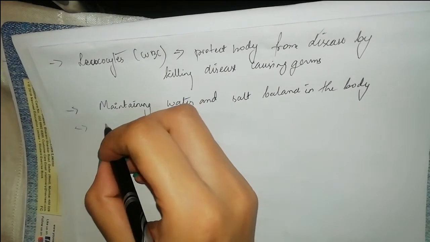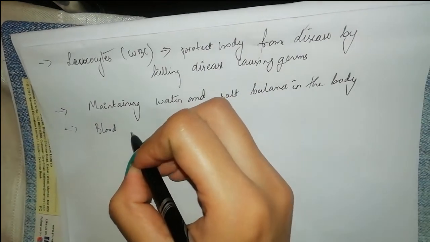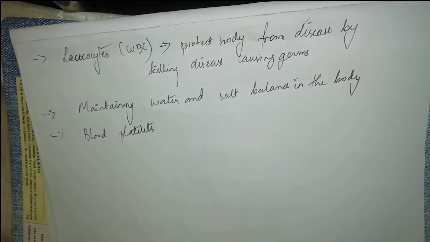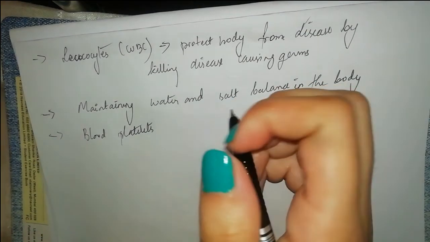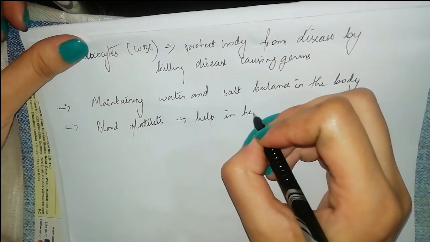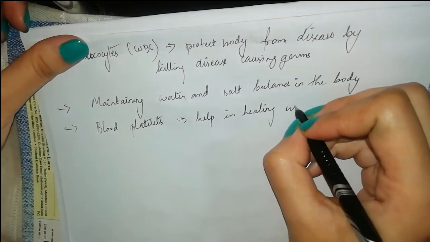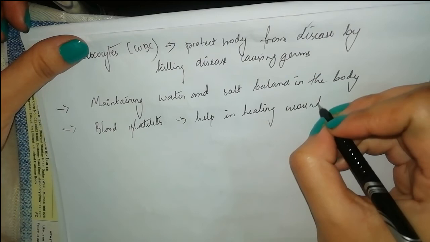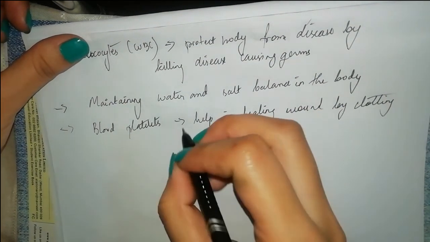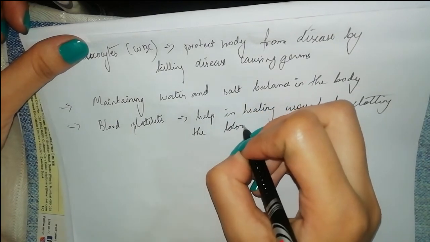And the eighth point is your blood platelets. You all know that blood platelets play a very important role: they help in healing wounds by clotting the blood.